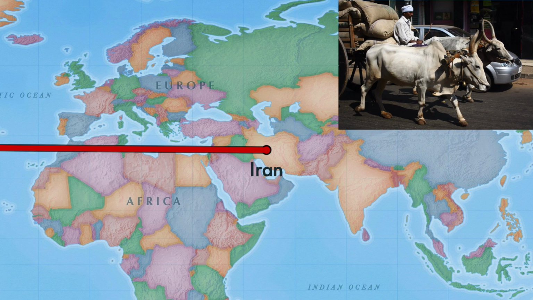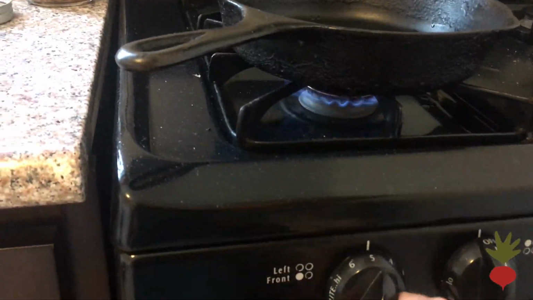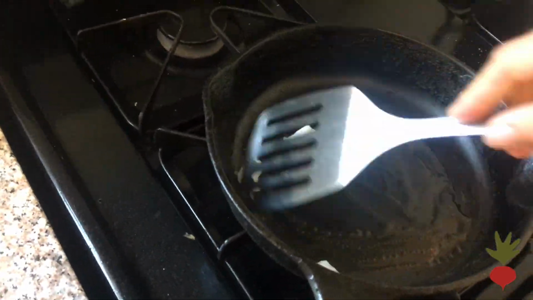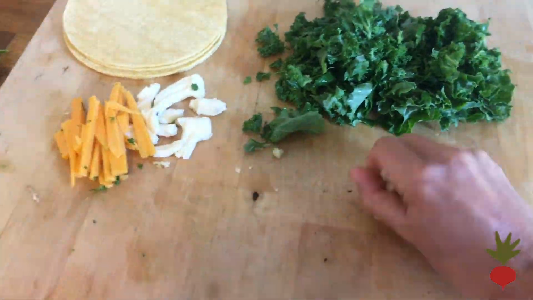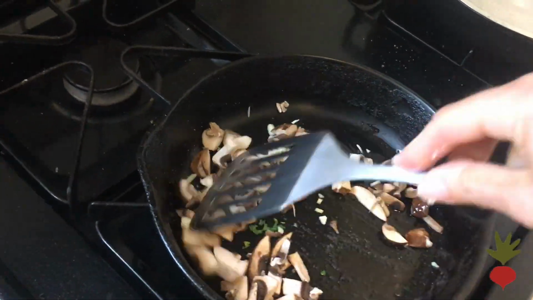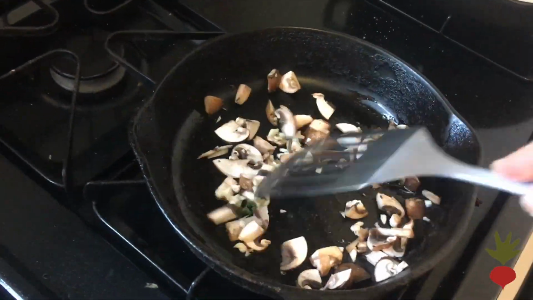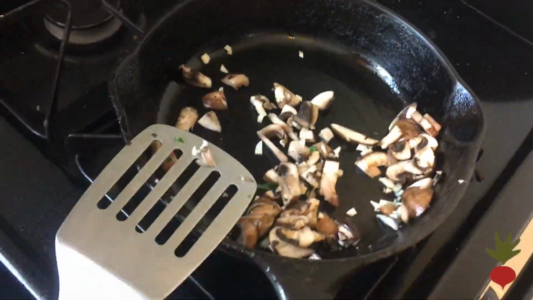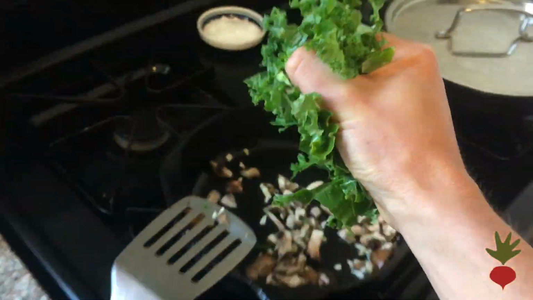I'm getting out my lard to use as my oil. Turn my stove on. The oil will keep things from sticking to the pan. And the first things I'm going to cook are the mushrooms and the garlic. You always want to pre-cook your quesadilla ingredients because when you actually make the quesadilla, you're really only heating them up enough to melt the cheese.